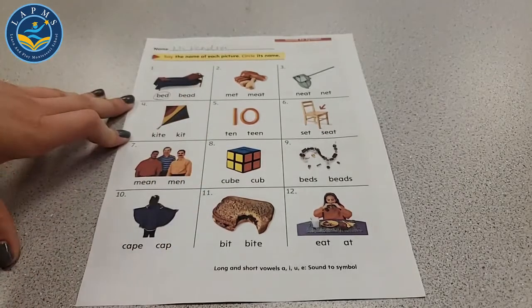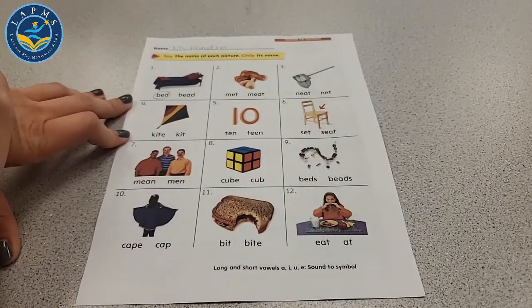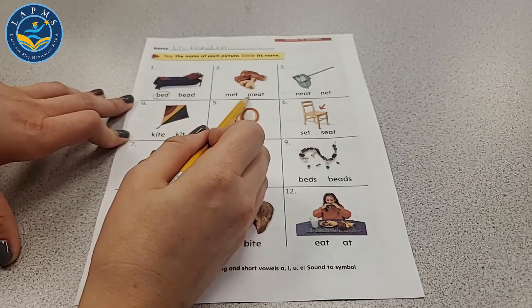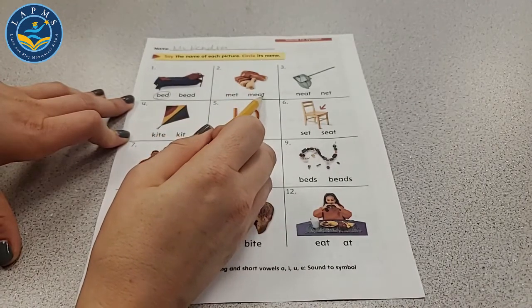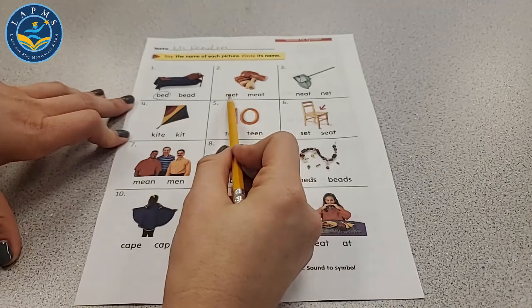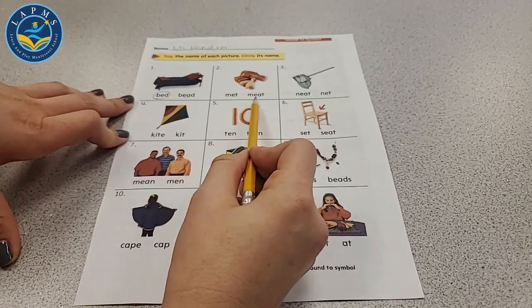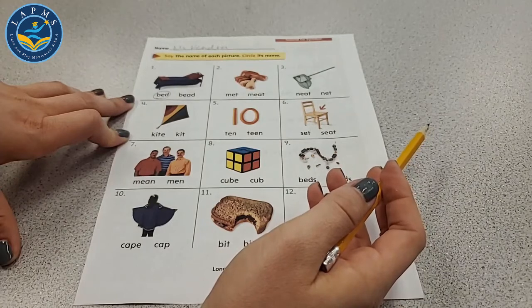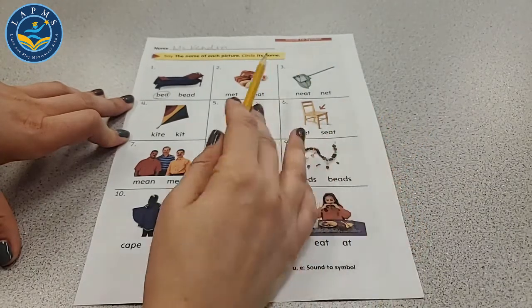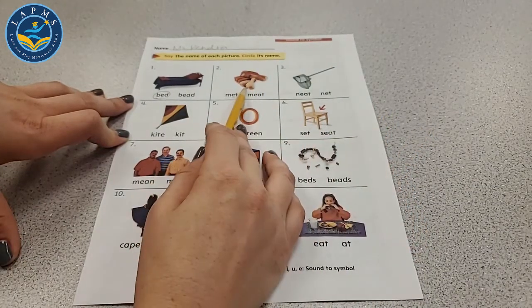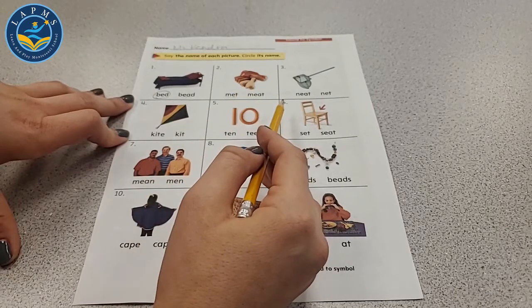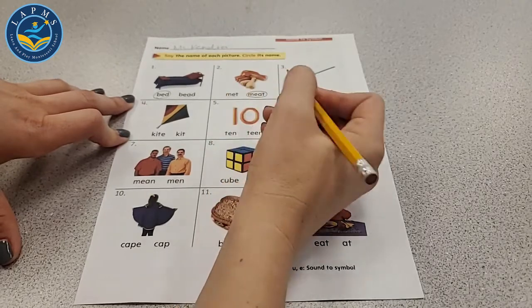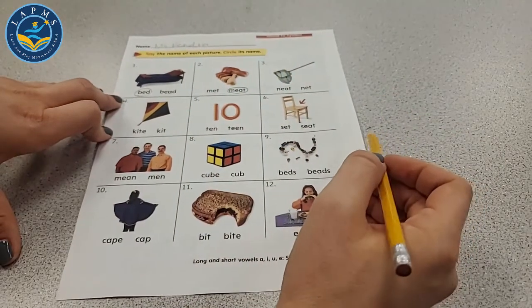How about number 2? Met or meet. Again, there's the same beginning sounds, same ending sounds, different in the middle, right? One is short, one is long. This is met or this is meet. Right, that is meat. How about number 3?